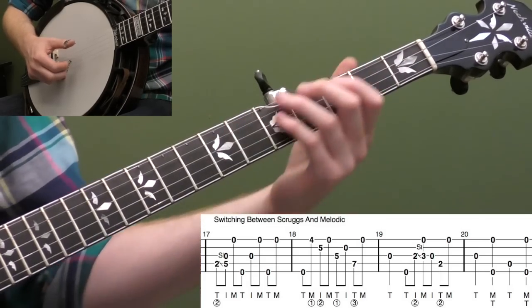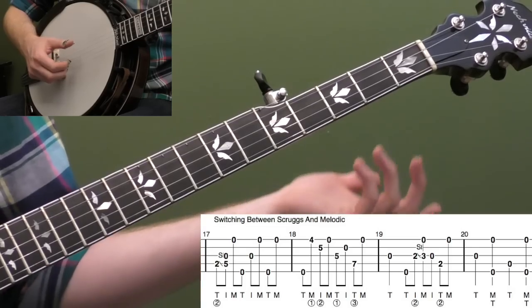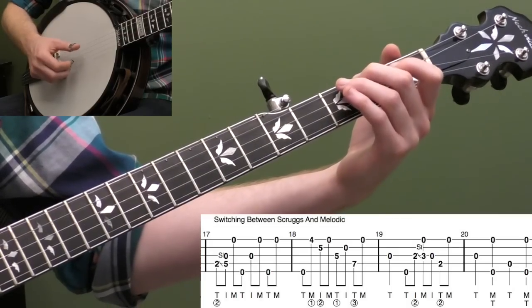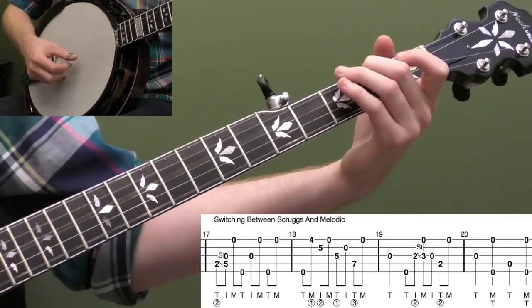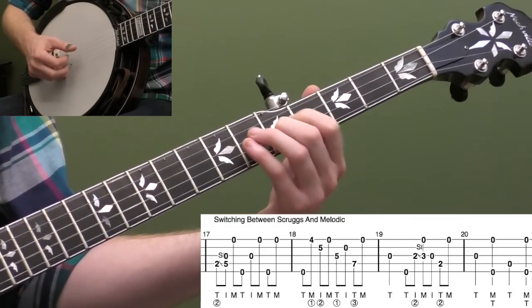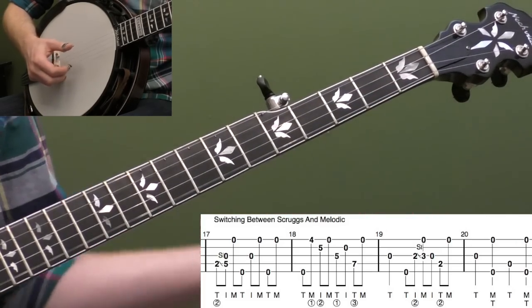You could experiment with different Scruggs licks, or you're just trying to get a basic starting spot. The other thing we're practicing there is transitioning from down here, in our Scruggs home base, to transitioning up to here to our melodic style home base, and then back down. So you can really do anything.